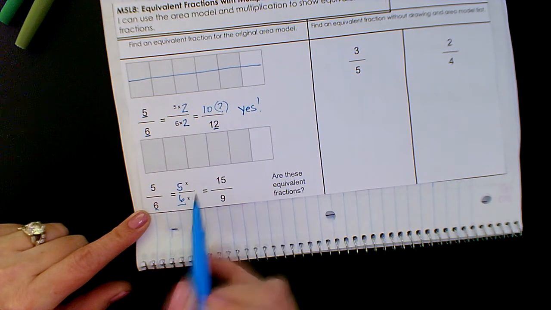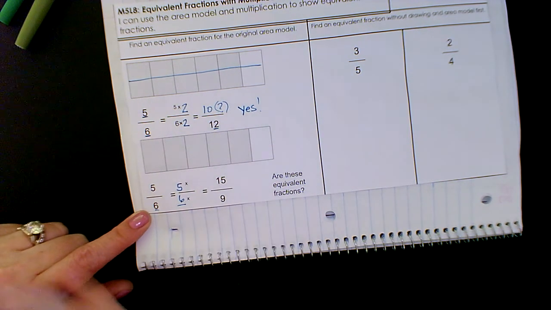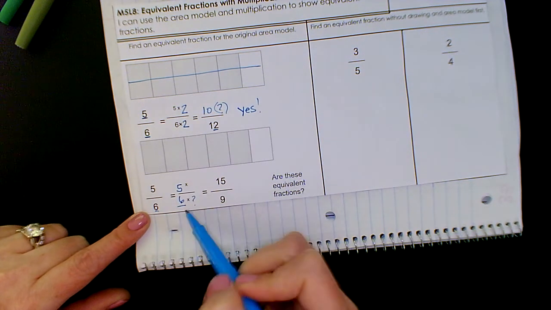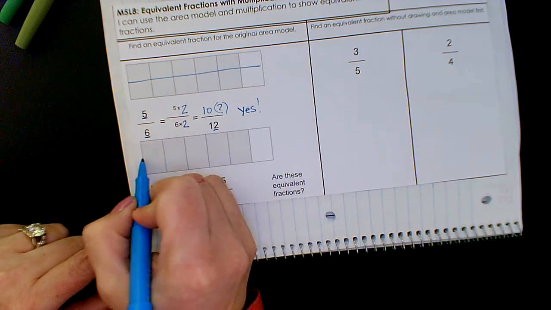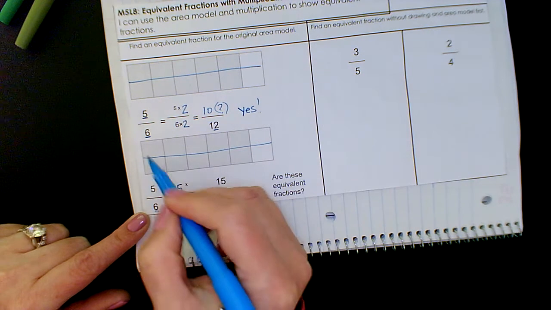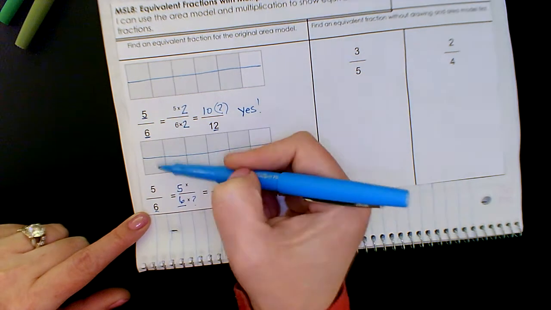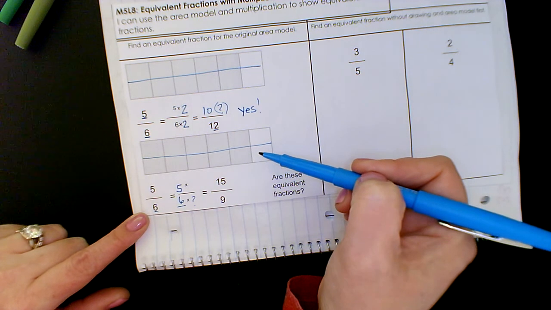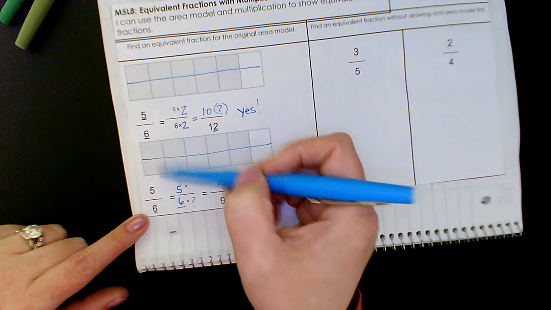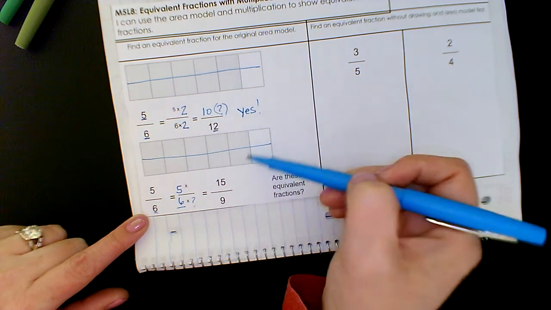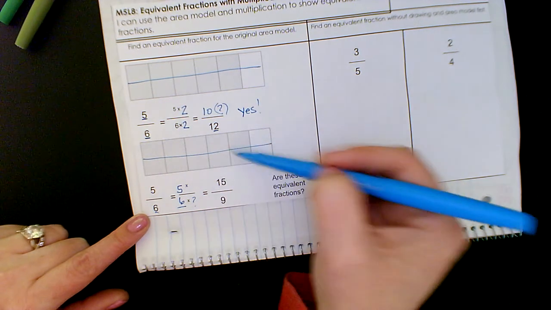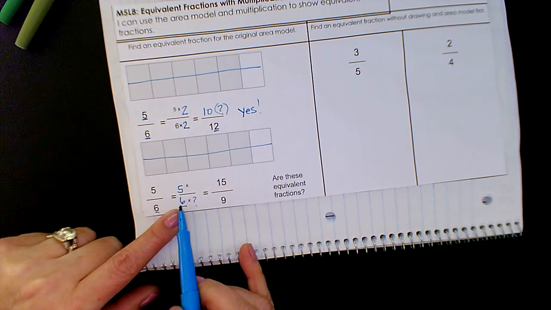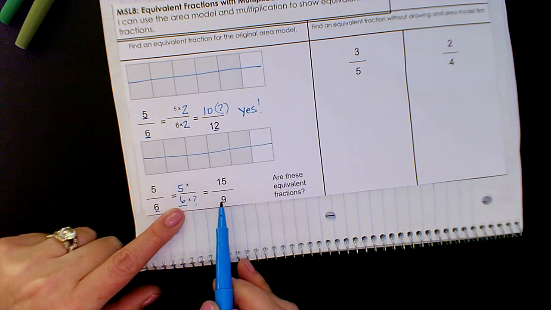So I got 5/6 times what? 6 times what gives me 9? Ooh, that's really hard. I don't really know. Maybe it's 2. Maybe I'll draw a line 2. Let's see if I get a total of 9. 1, 2, 3, 4, 5, 6, 7, 8, 9, 10, 11, 12. Oh. I can't even divide it. I can't even multiply it by 2. And I can't even multiply it by 1 because 6 times 1 is 6.